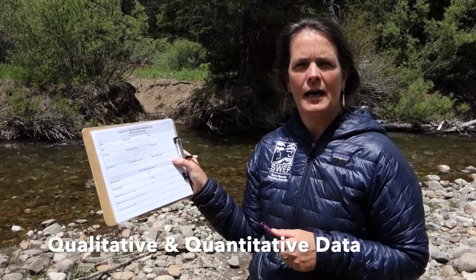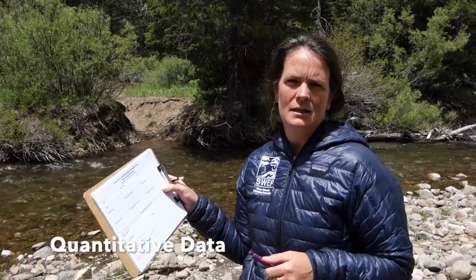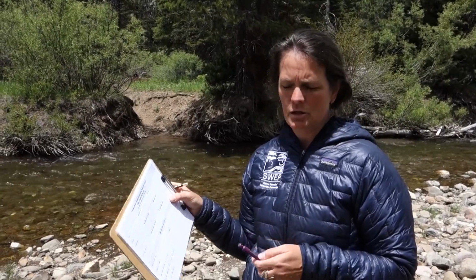And we're going to be looking at qualitative and quantitative data. So quantitative data is the numbers data, and that's the data that you're going to be using tools to capture. So the first tool we're going to use is a thermometer, and we're going to collect air temperature as well as the water temperature of our creek.